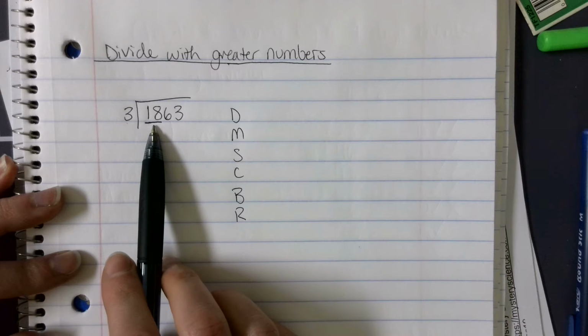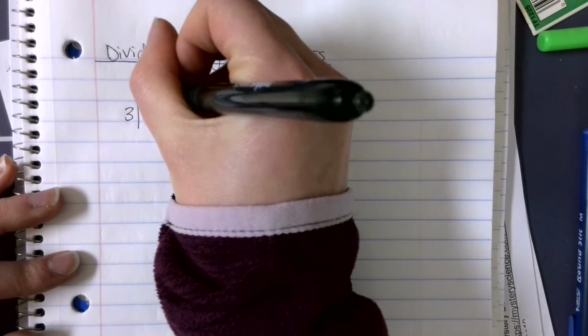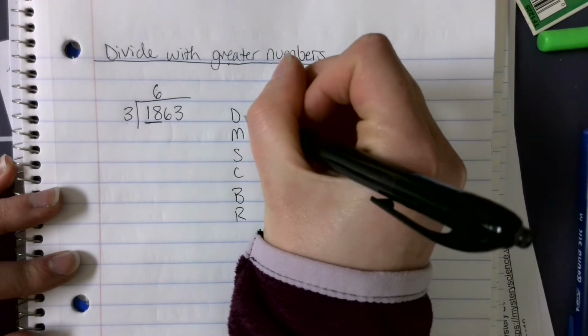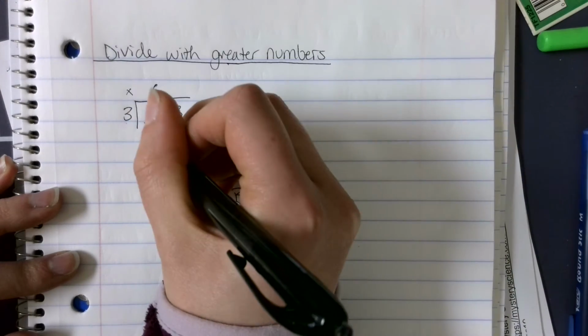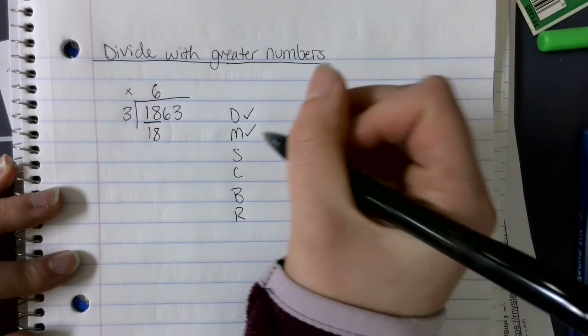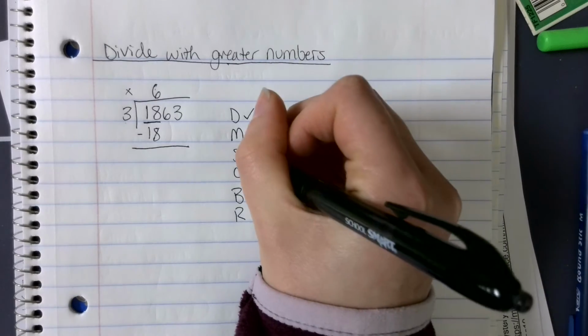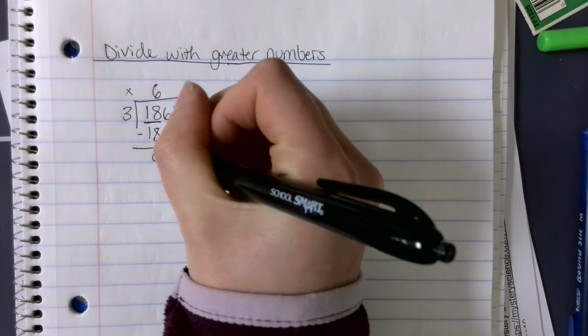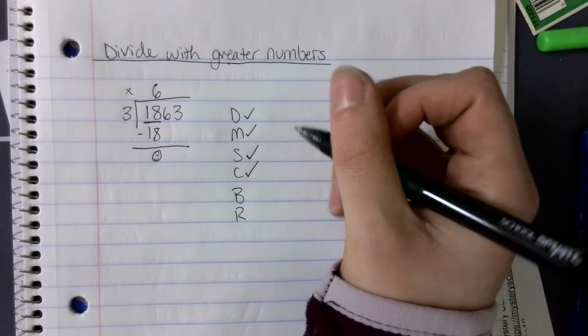Can 3 fit into 18? Yes. How many times can 3 fit into 18? It can go in 6 times. So we divided. Time to multiply. 6 times 3 is 18. Check. Subtract that. 18 minus 18 is 0. 0 is obviously less than 3, so we check that.